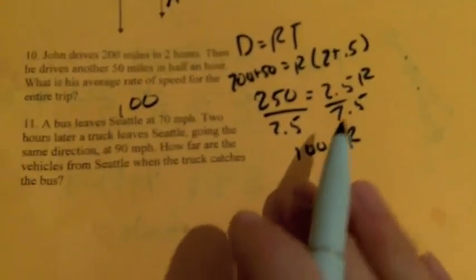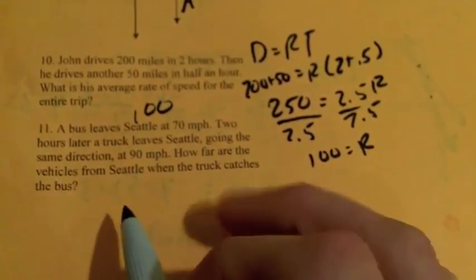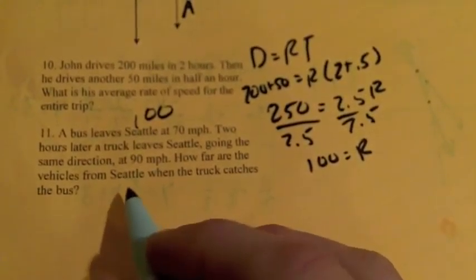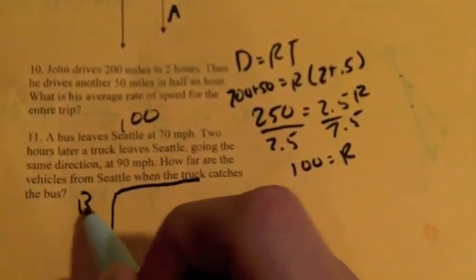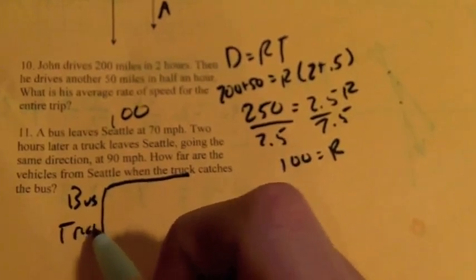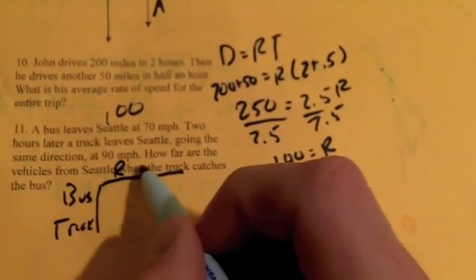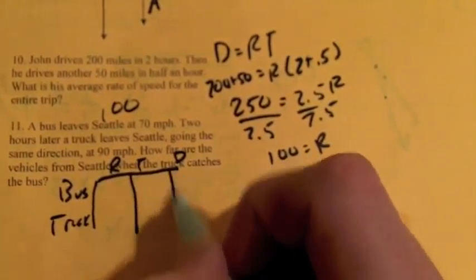11. A bus leaves Seattle at 70 miles per hour. 2 hours later, a truck leaves Seattle going the same direction at 90 miles per hour. How far are the vehicles from Seattle when the truck catches the bus? Bus, truck. We've been making these charts for a while now, so I'm just doing it. Rate, time, distance.